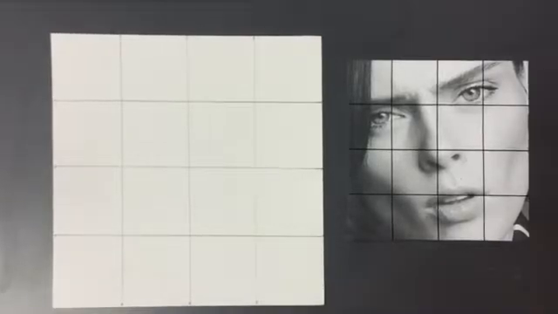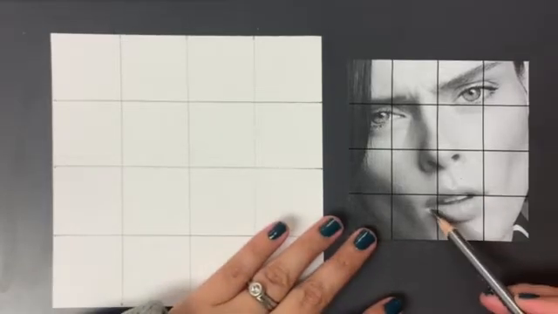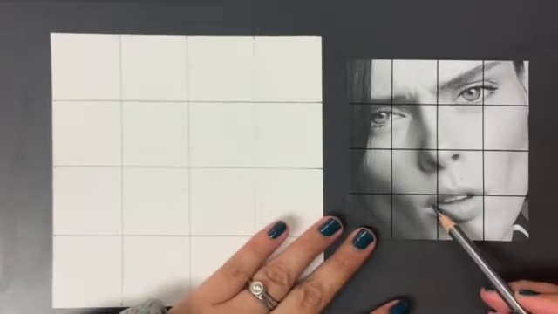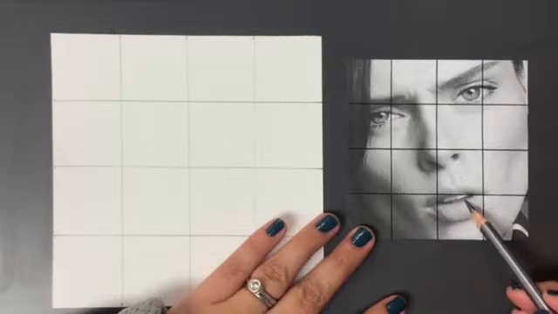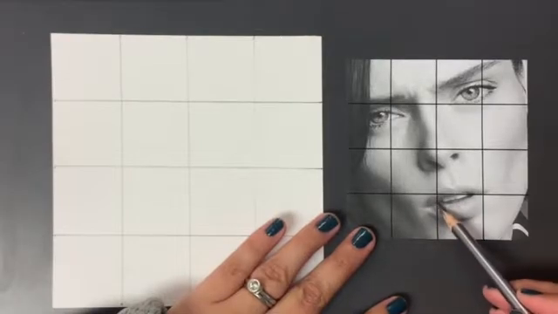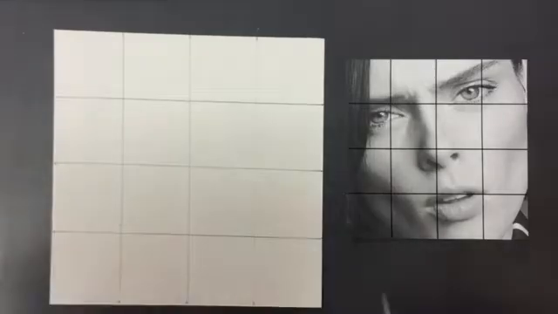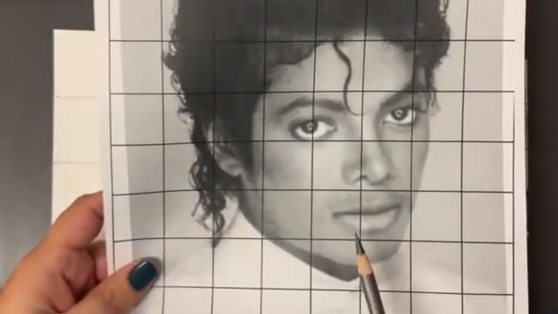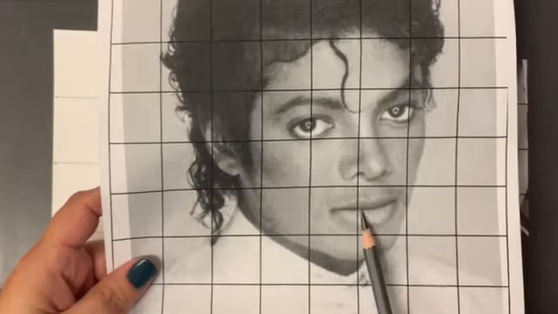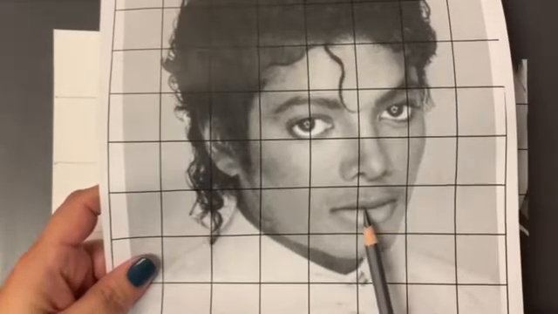Let's look at facial features of enlarging and grid drawing. First thing we're going to look at is the mouth. With the mouth, the area that I usually have students start with is the center. So for this picture, you are going to draw this center line, and then you're going to draw the other center line here. If you have an image like this one of Michael Jackson, you're just going to have that one line because the mouth is closed.